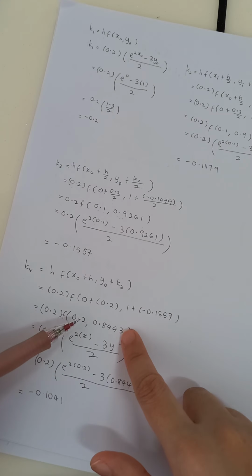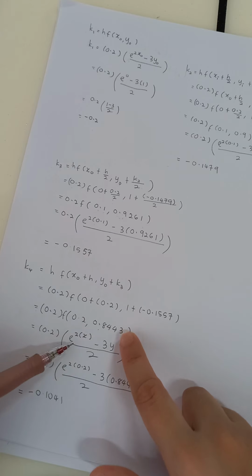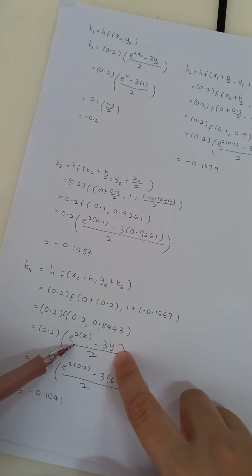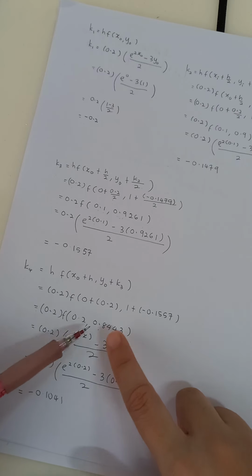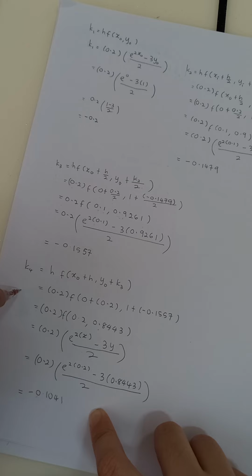We got the value for X and Y. Then, this value will be substitute into our f, this is our f, okay, our y prime lah, f is y prime lah, okay. We substitute, then we got the answer lah. So we know K1, K2, K3 and K4. Therefore, we can know our Y1.